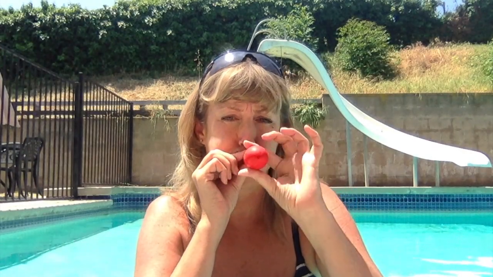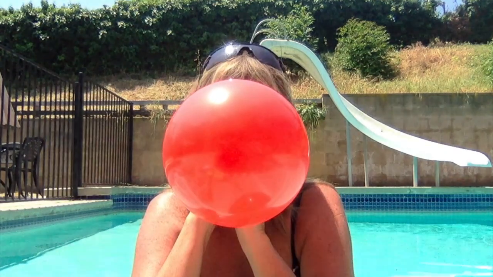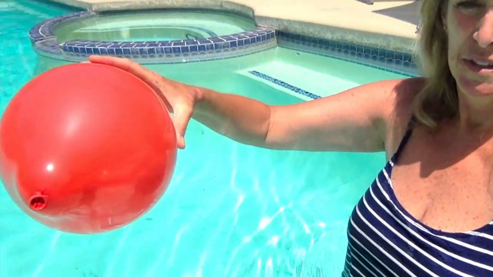Okay. Oops, sorry. Now I have a balloon. What should I do to this balloon to make it float? All right, what would you do to a balloon to make it float? Come back and let me know. What do you think is going to happen? Taking another chance again. Take you out to the pool. Here we go. Drop my balloon in.